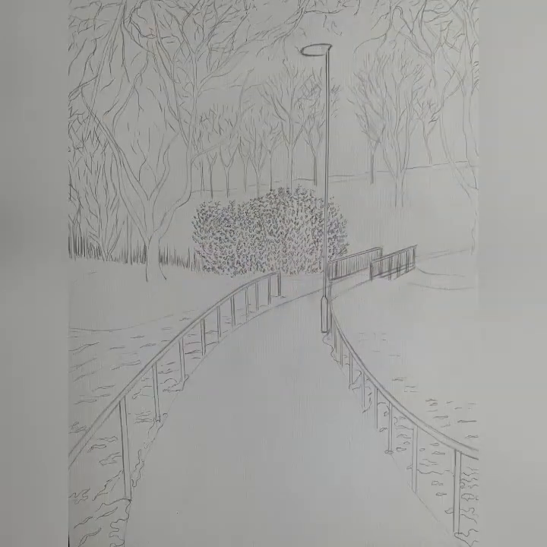And there's my finished landscape drawing featuring a path or road.